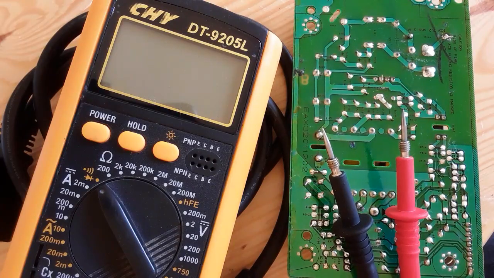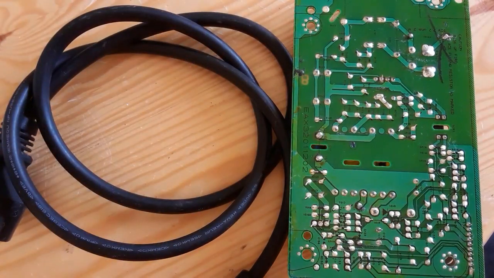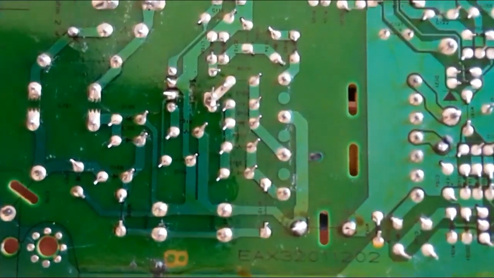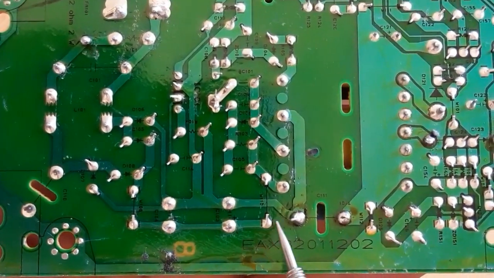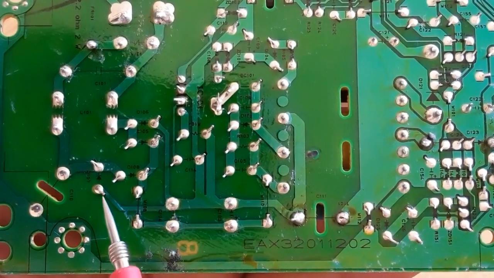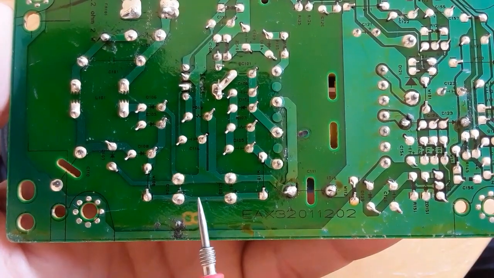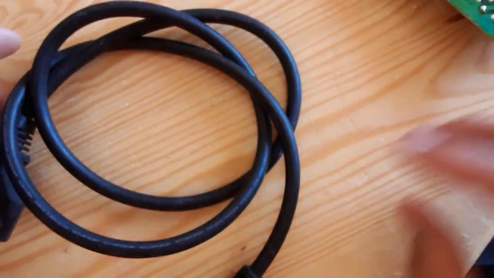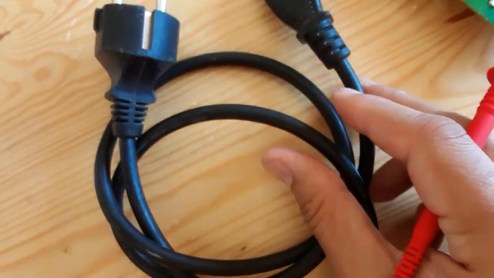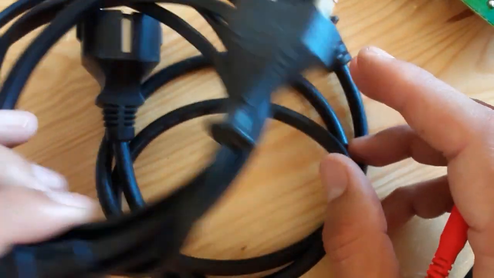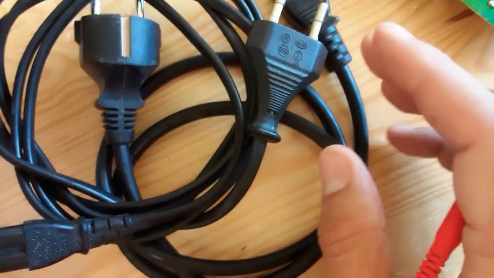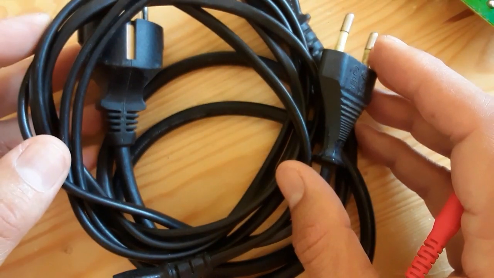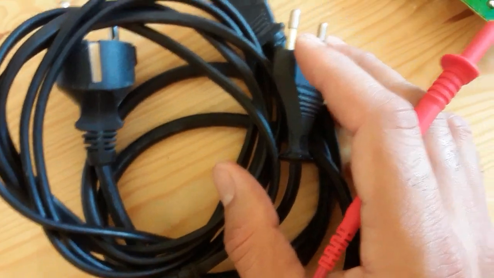Hi everyone. So in this video, I'm going to show you how to follow the paths in electronic boards. So as you can see here, all these are paths. These paths connect the components to each other. I'm going to show you how to follow these paths using the multimeter. I'm also going to show you how to test and check the serviceability of cables in order to know if the cable is good or not.